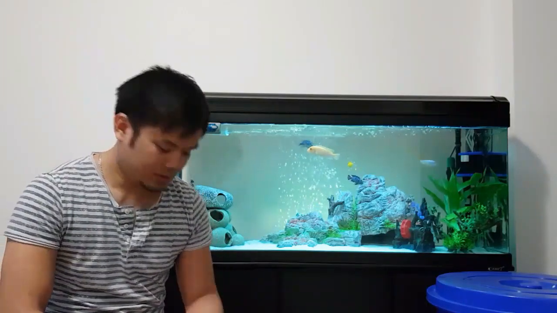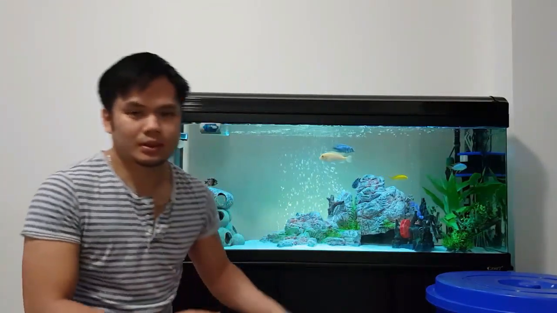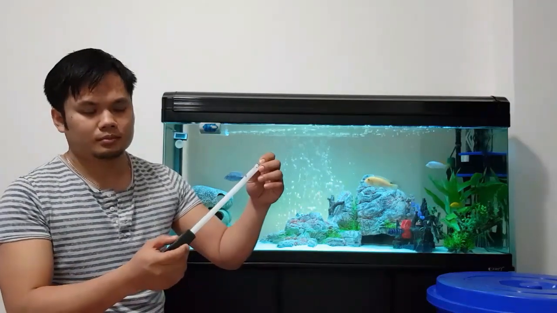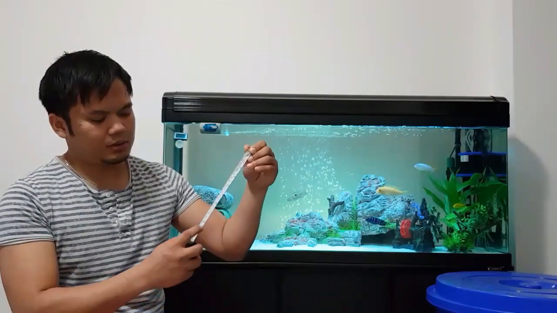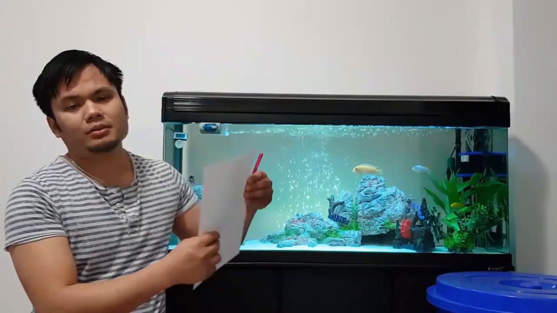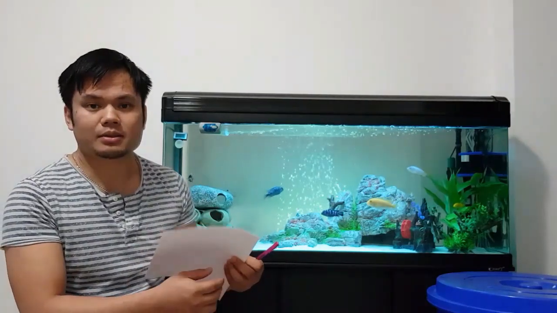Next, these are the items you need to use. First is a calculator. Fortunately, these days, your mobile phone has a calculator application. Next is a measuring tape with centimeter graduations. And finally, pen and paper to record your measurements.